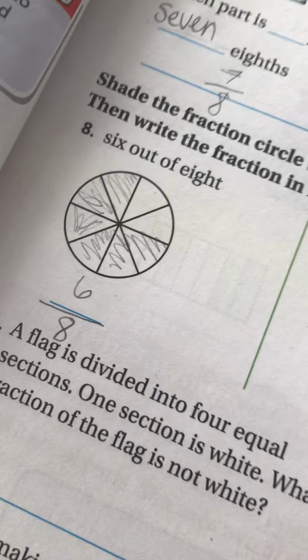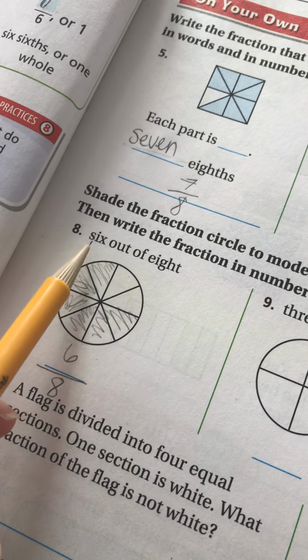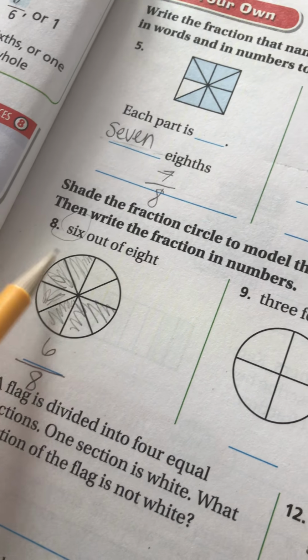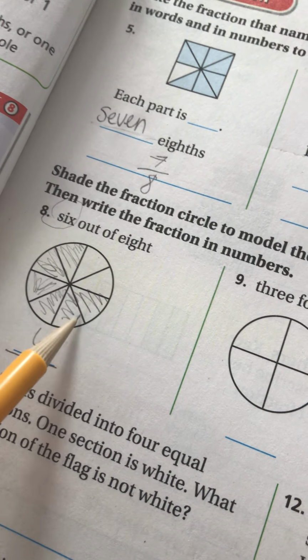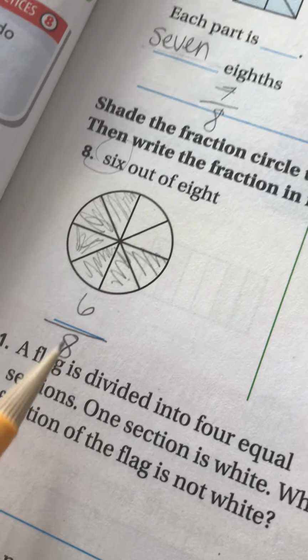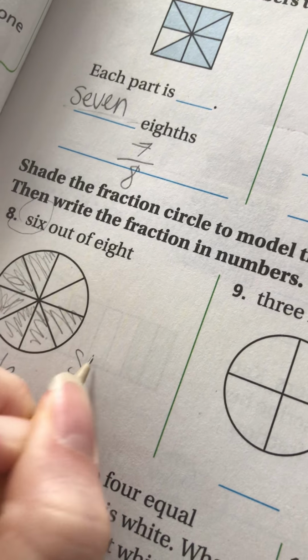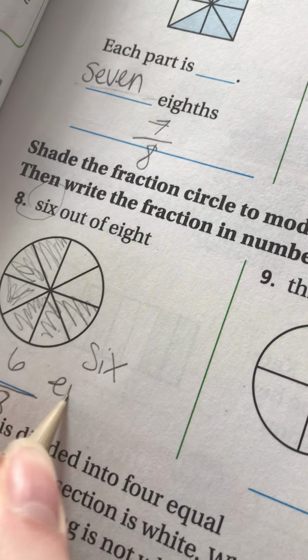Numbers 8, 9, and 10, you are shading in your numerator. So 6 out of 8, I shaded in 6 pieces here out of 8, and I wrote my fraction. Some of you may want to get fancy here and write it in word form too, 6/8.